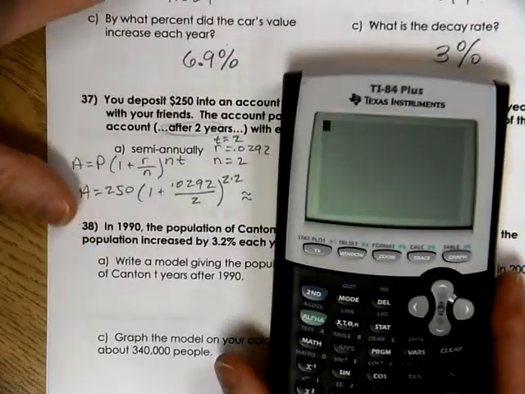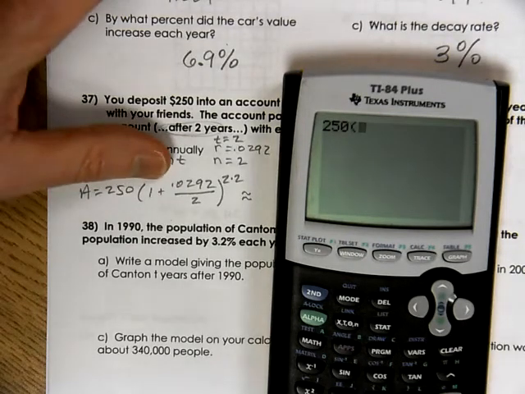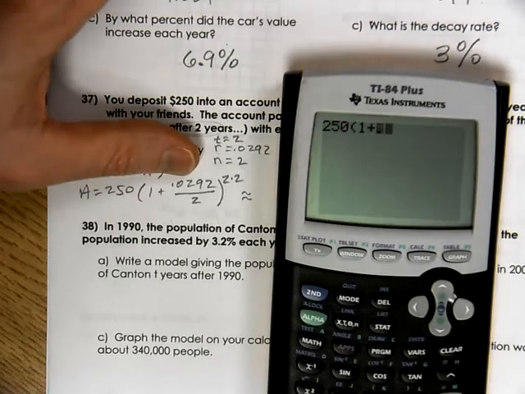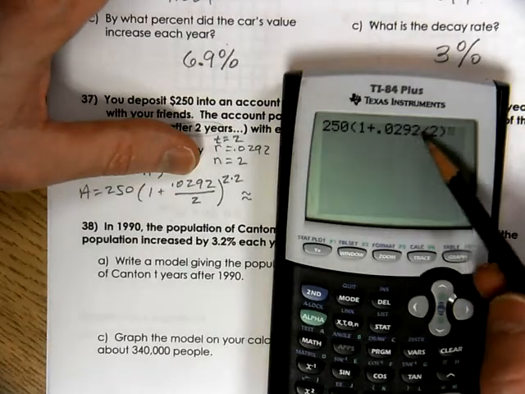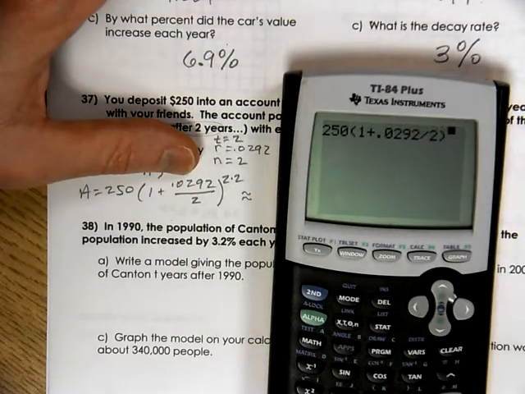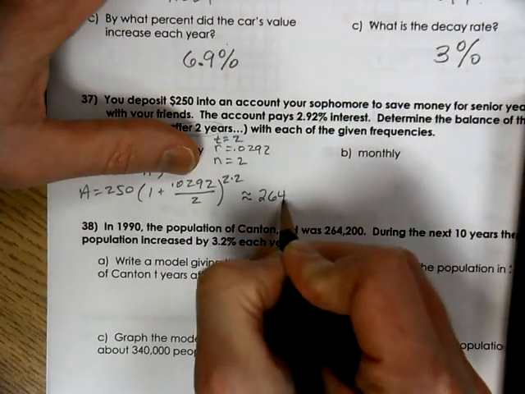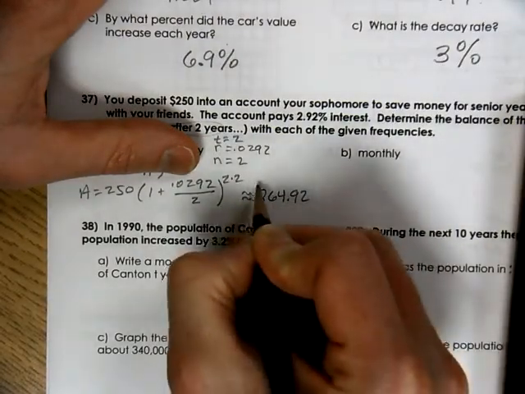So we're going to take our calculator and we'll do 250 times 1 plus 0.0292 divided by 2. Order of operations is going to divide that first before it adds, so no problem. Raised to the power of 2 times 2. And that comes out to $264.92.